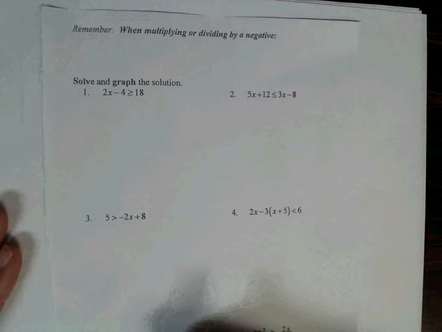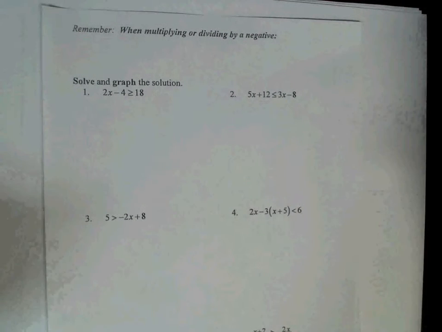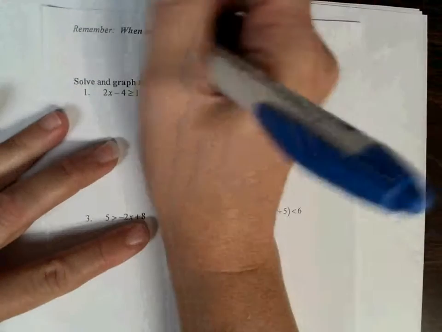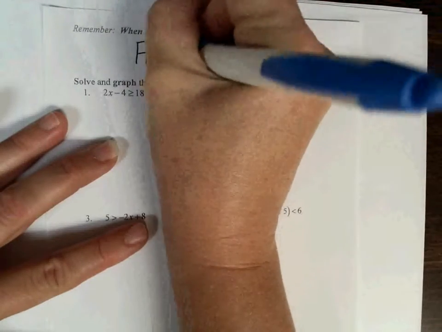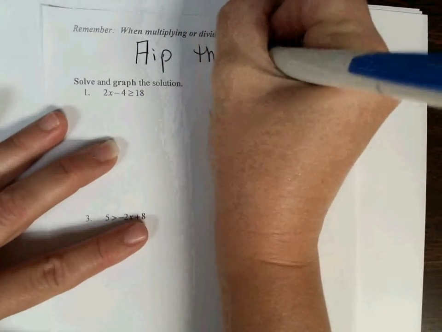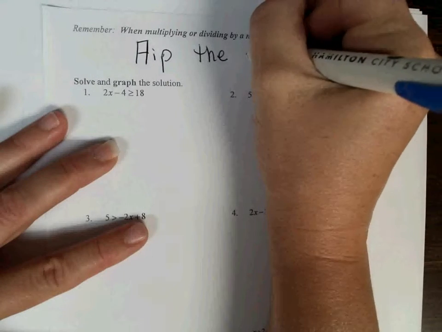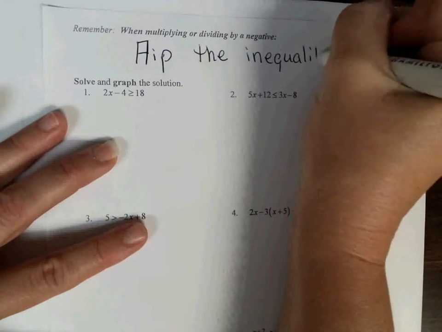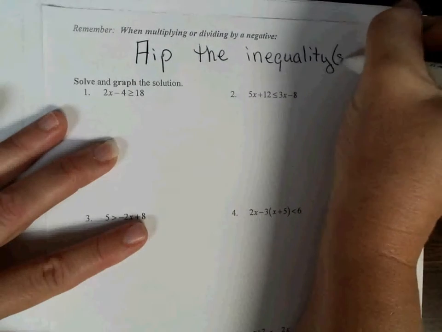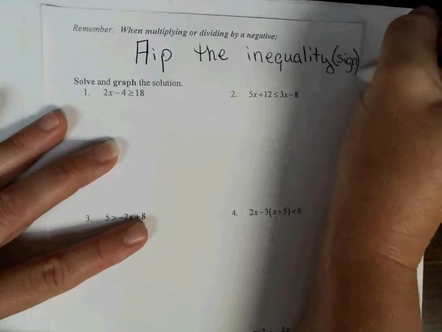Okay, on the left side of your notebook, we have this page glued in. It says, when multiplying or dividing by a negative, flip the inequality sign.